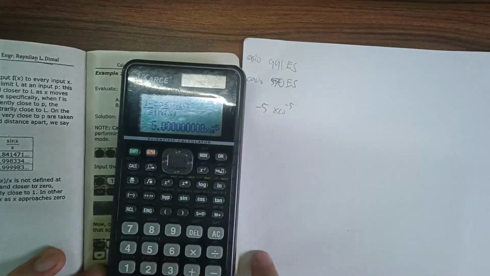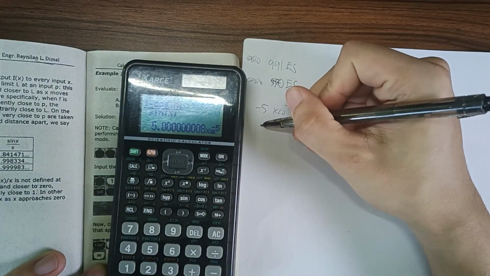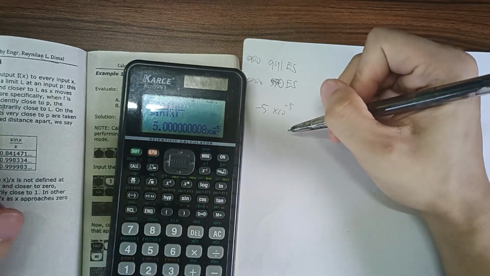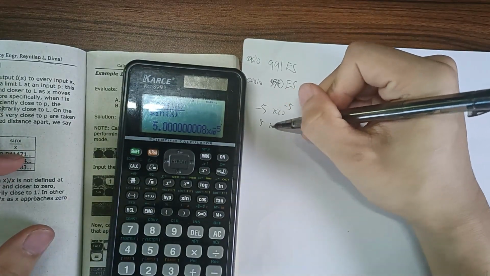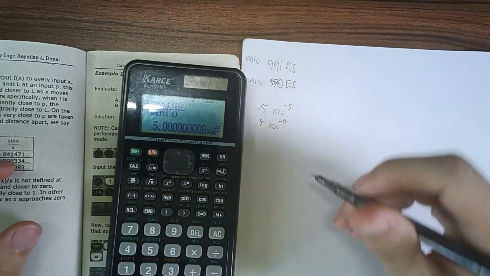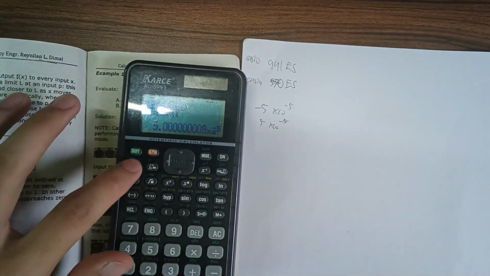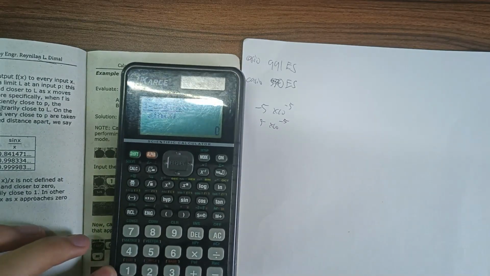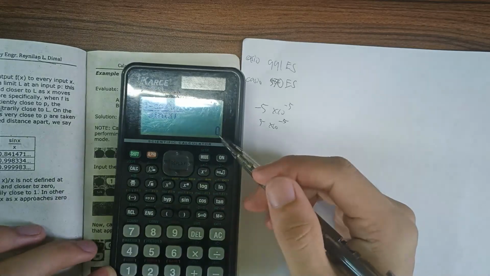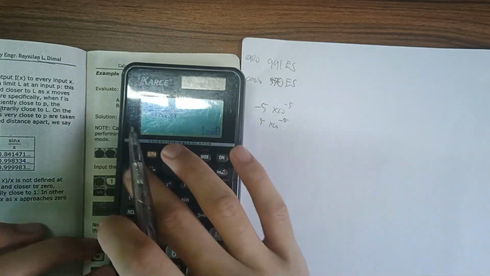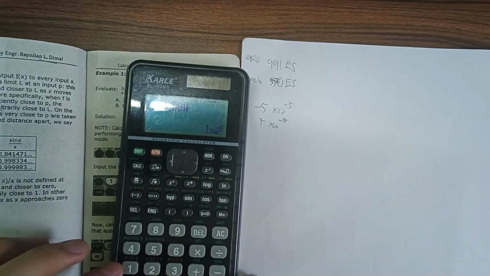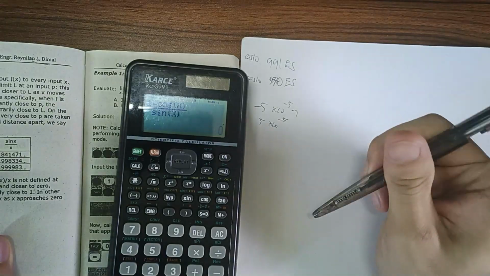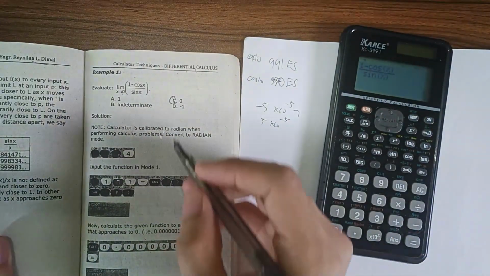That would be 5 x 10 negative 5. So what if we try to approach it even closer to 0? That will be approaching 0 as well. If it's in the negative, still 0. Therefore, our answer would probably be 0.